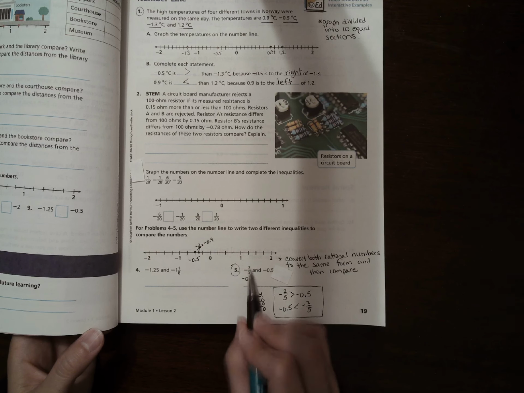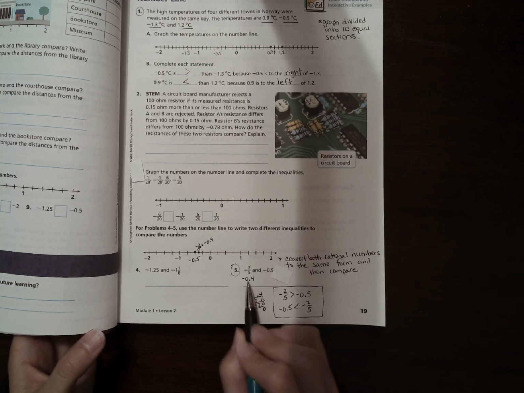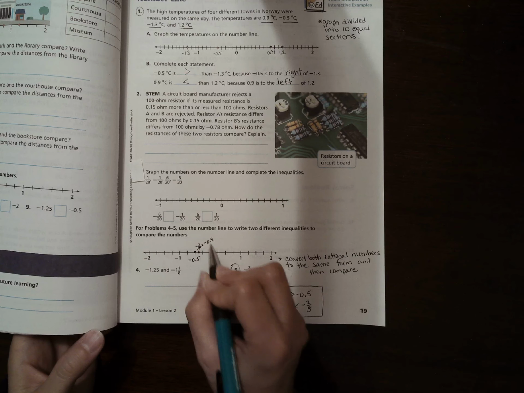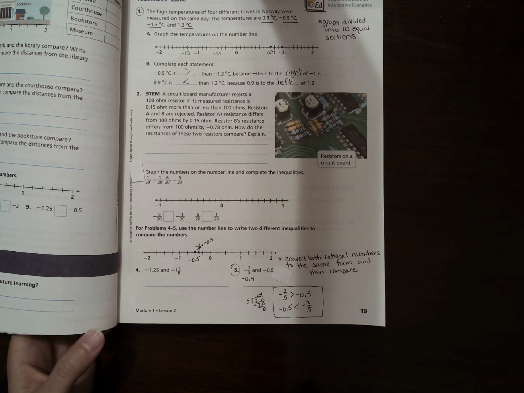Since we know that negative 2/5 as a decimal is negative 4/10, we know that we just have to go a little bit to the right of negative 5/10 and plot our negative 2/5 or negative 4/10.